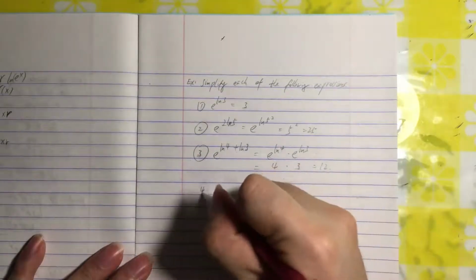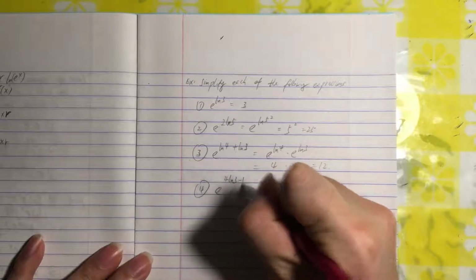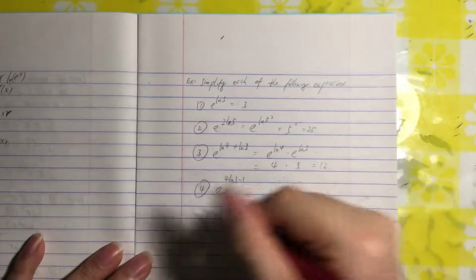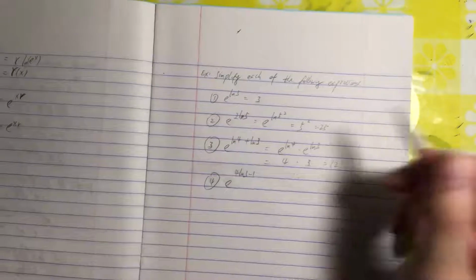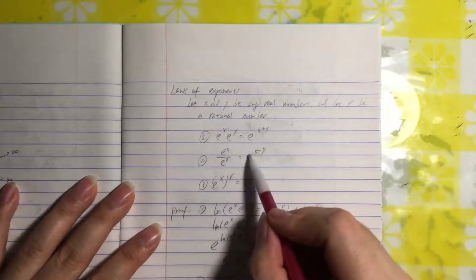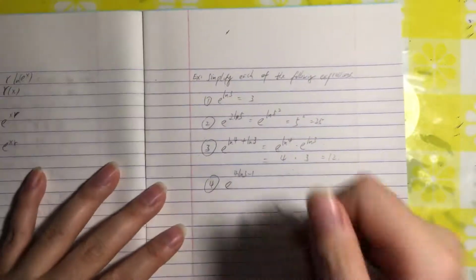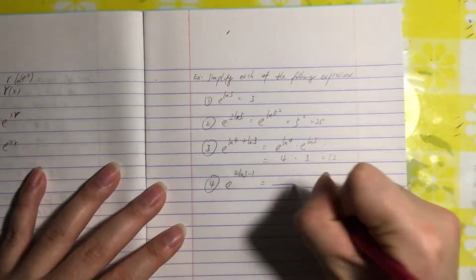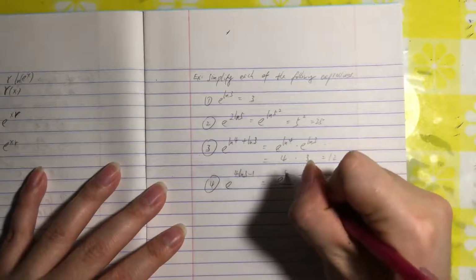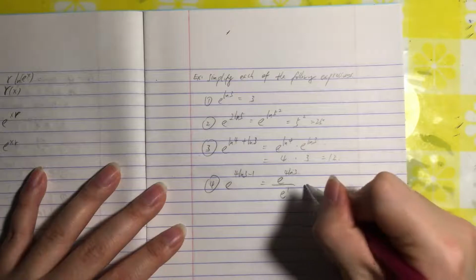Next example, e to the power of 4 ln of 3 minus 1. How can we simplify this expression? By the second law of exponent, e to the power of x minus y can be rewritten as e to the power of x over e to the power of y. So this expression can be rewritten as e to the power of 4 ln of 3 over e to the power of 1.